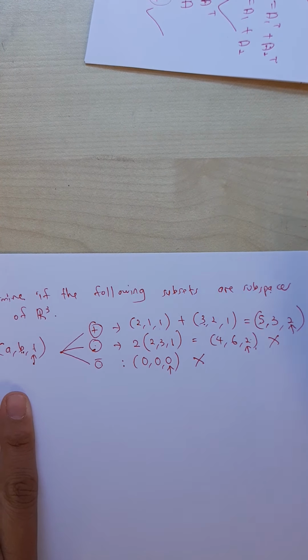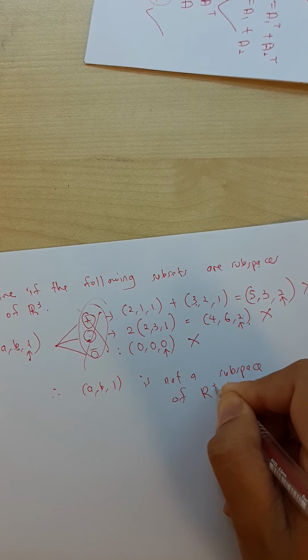So you can see in this example here, all three properties are not satisfied. So the conclusion is (a, b, 1) is not a subspace of R3.